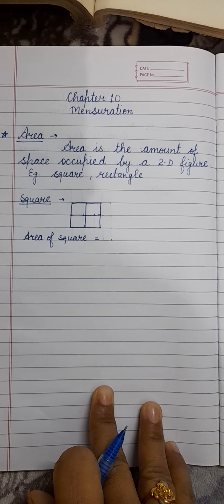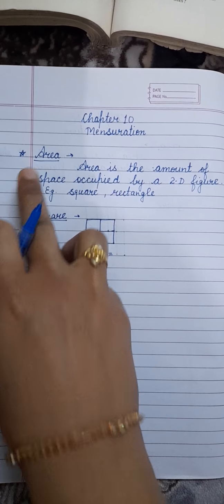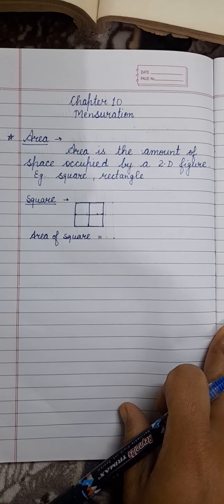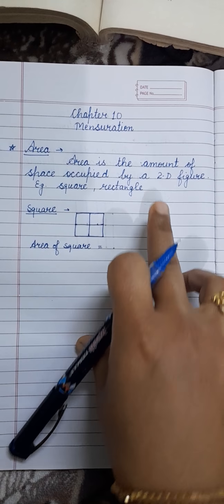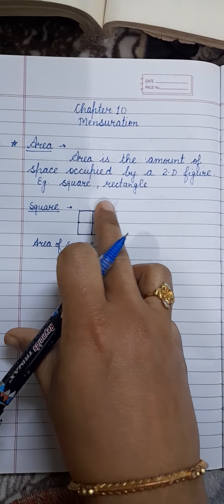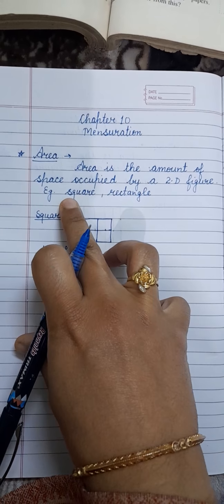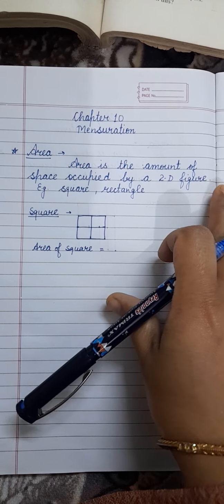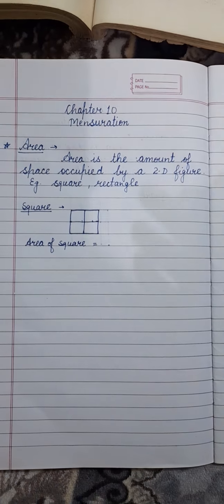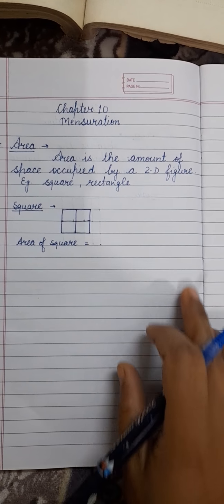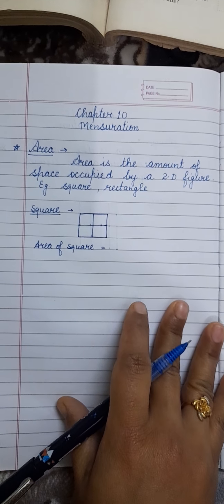Students, in today's lecture, we will revise chapter number 10, mensuration, and the part we are revising is area. Previously we have learned what the perimeter of a 2D figure is, that it is only related to the boundary of that figure. Now, what is an area? Area is the amount of space occupied by a 2D figure. That 2D figure can be anything: square, rectangle, triangle, circle. They all are two-dimensional figures, where you can only find length and breadth.